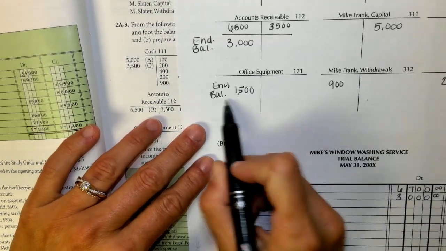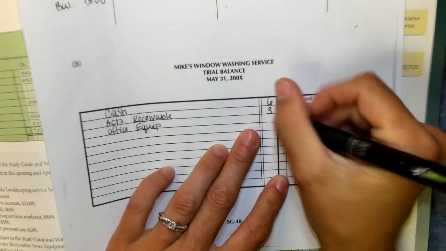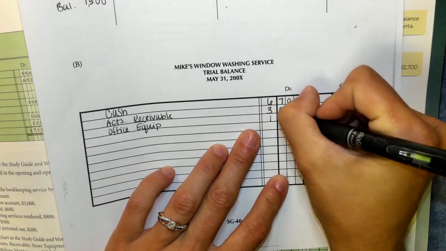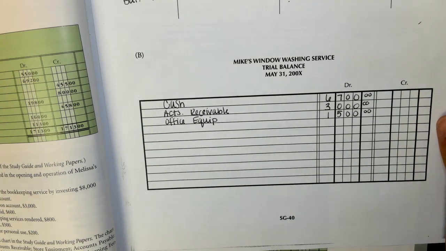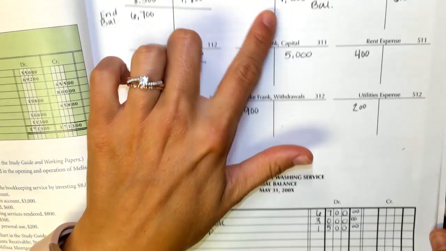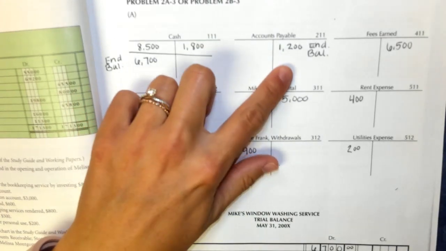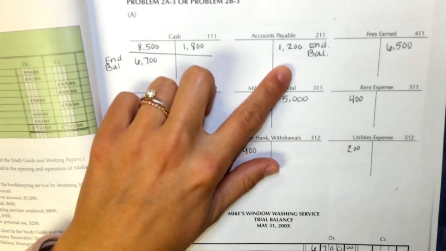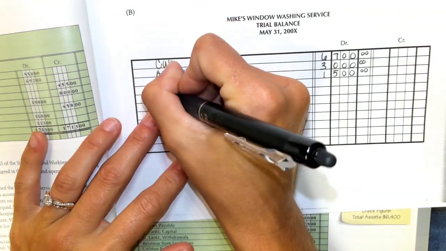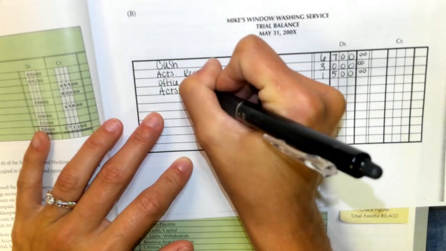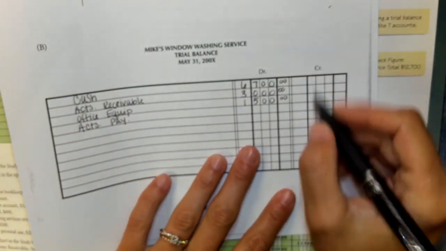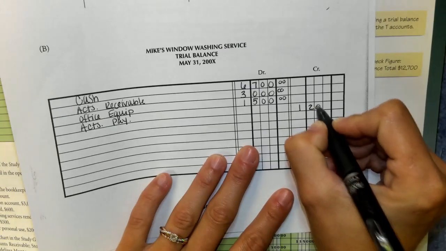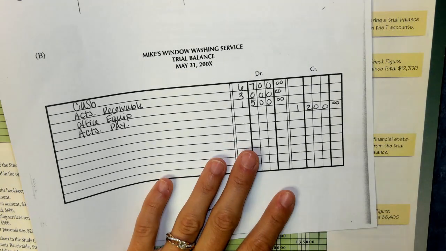Ending balance $1,500 debit side. Next, we'll go to our accounts payable, and we have an ending balance of $1,200, but this time on the credit side. So make sure that one goes on the credit side.